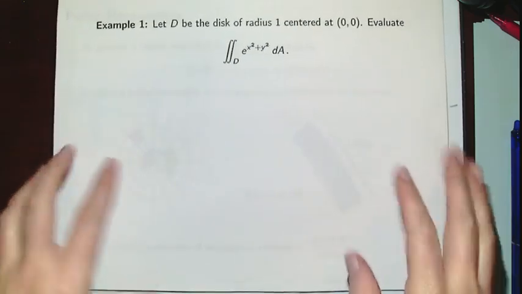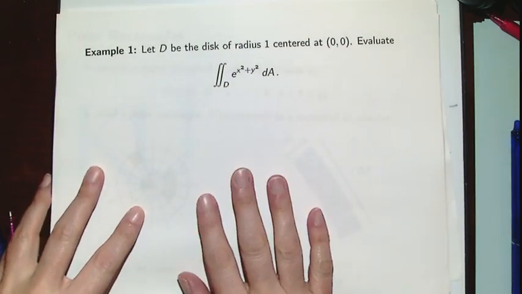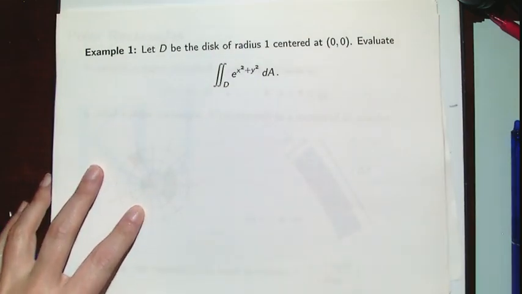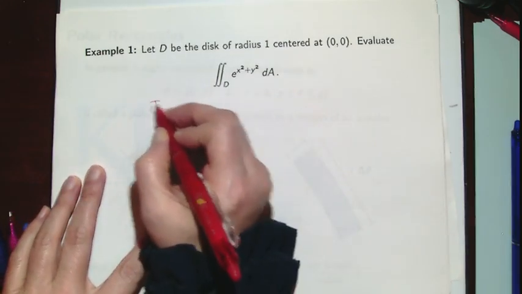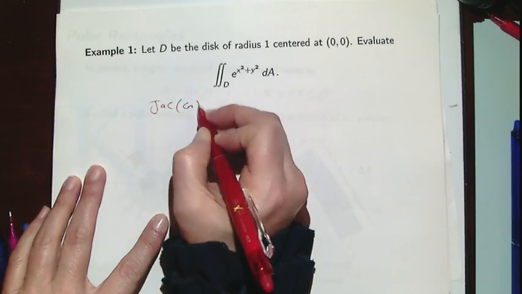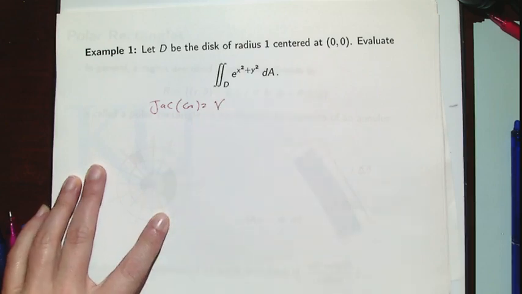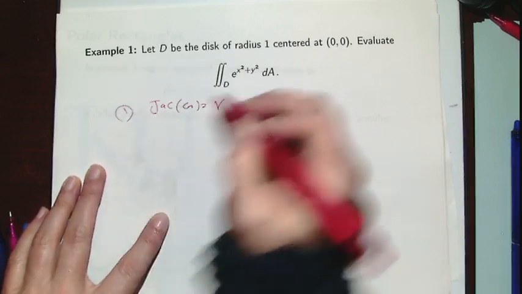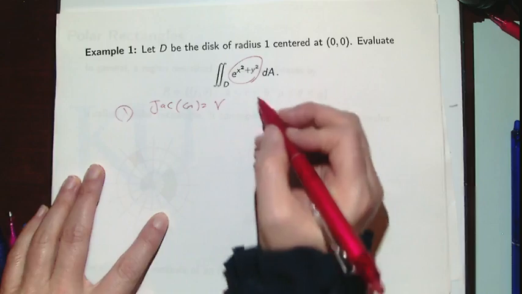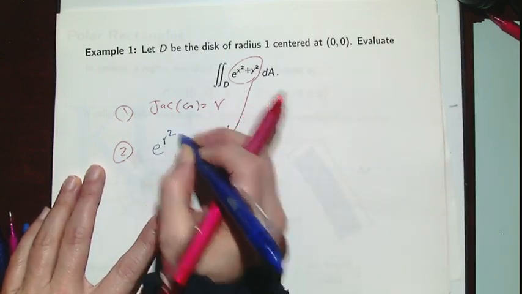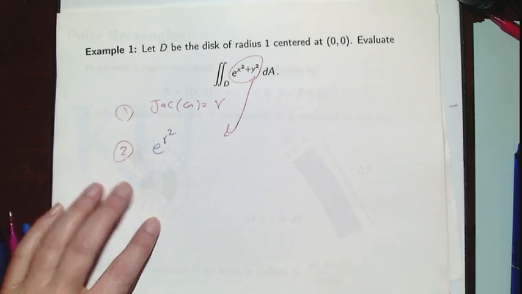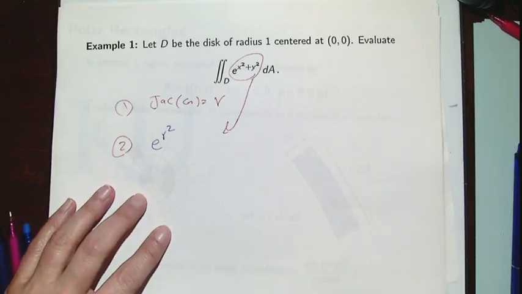So here's an example. What's the first step? I know in my setup, the Jacobian is r. Now, what is the integrand? That integrand becomes what? e to the r squared. Then are the bounds. How do I find the bounds?